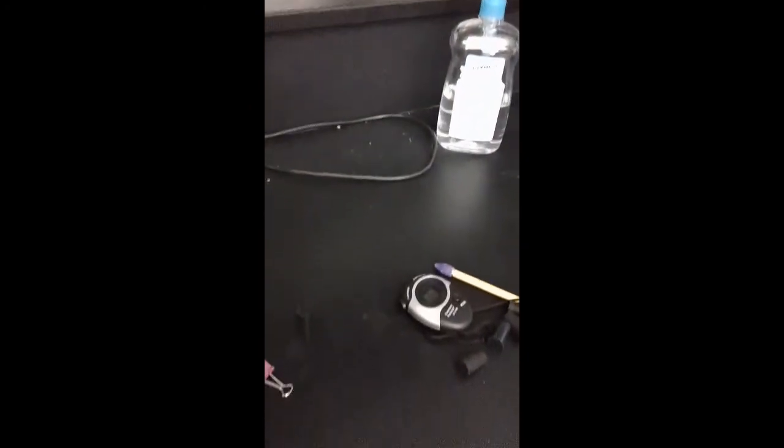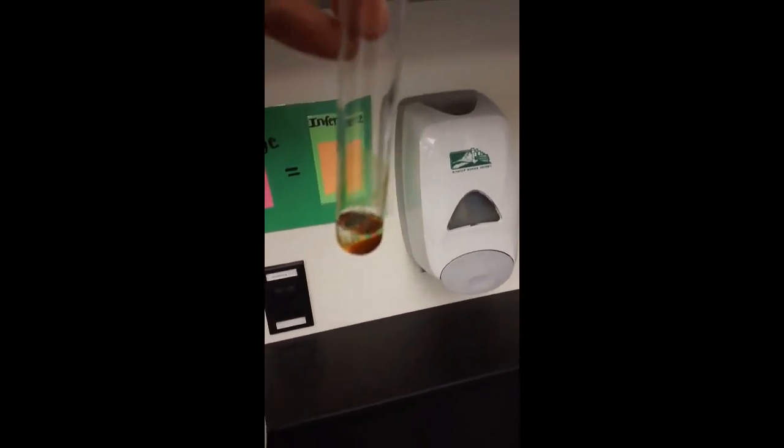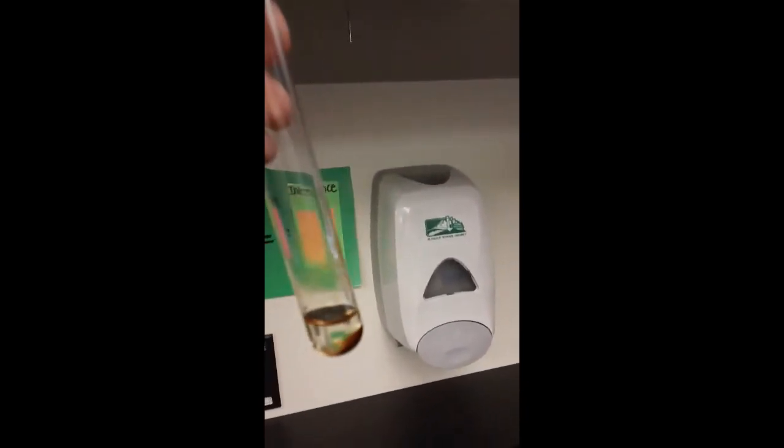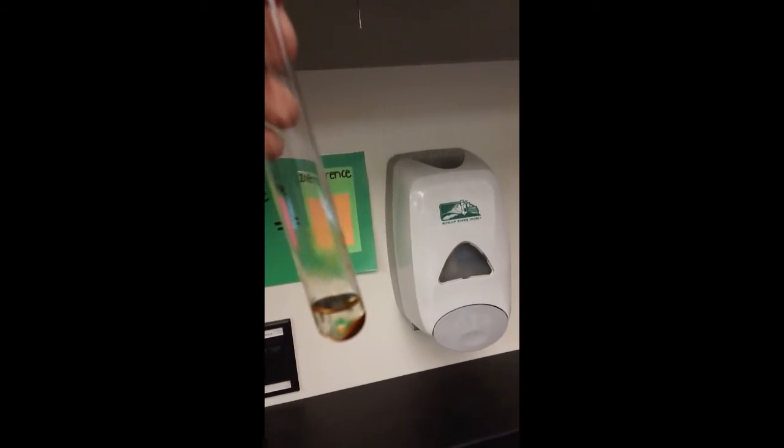Okay. Now we're going to have our Fe. So here, looks like we do have a solid. Note the color and how much. Make sure to note the solid and the liquid. Okay. Now we have the Zn. Notice that we do have a solid. I'm going to put it against the black countertop so you can kind of see it better. Notice the precipitate or the solid at the bottom. Note the color and the amount.